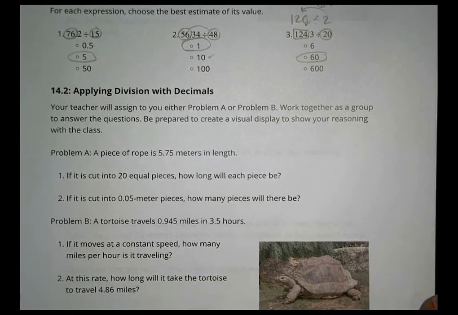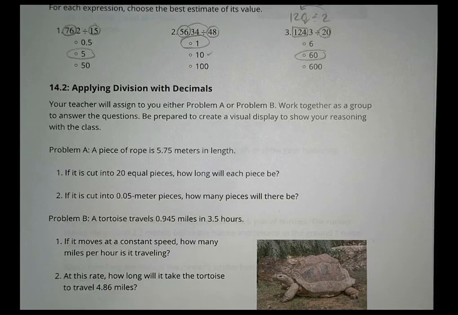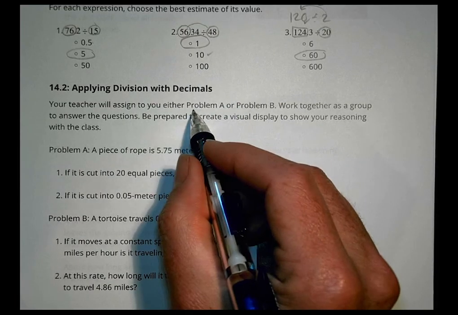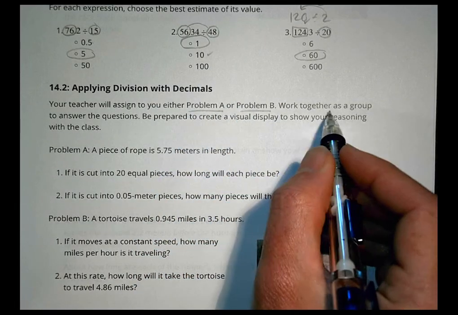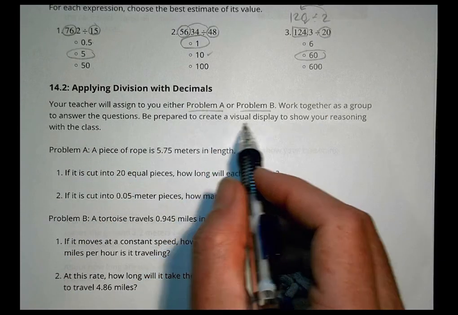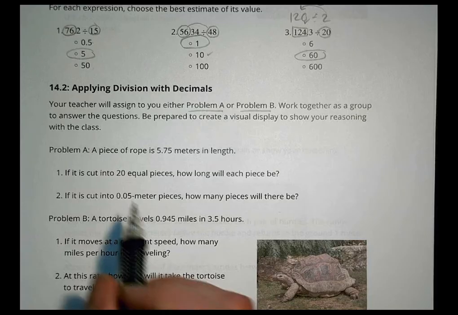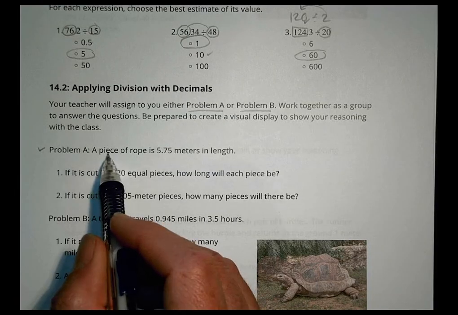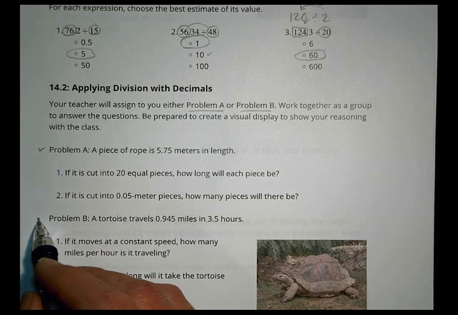Let's look at our lesson for the day. Applying division with decimals. Your teacher's going to assign you a problem, problem A or problem B. Work together as a group to answer the questions and be prepared to create a visual display to show your reasoning with the class. So either you have problem A, which is here with 2 problems, or B.